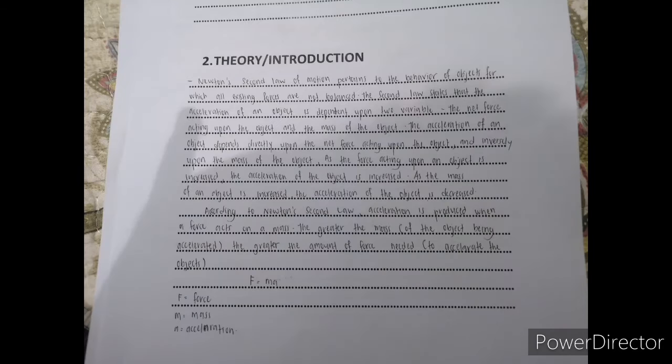For theory, Newton's second law of motion pertains to the behavior of objects for which all acting forces are not balanced. The second law states that the acceleration of an object depends upon two variables: the net force acting upon the object and the mass of the object.